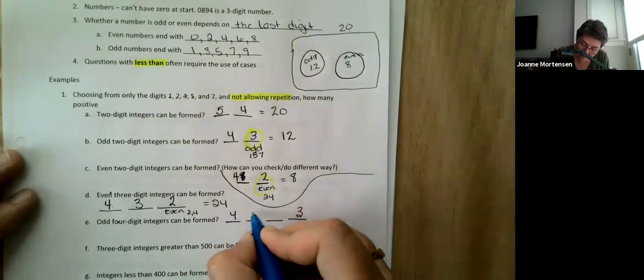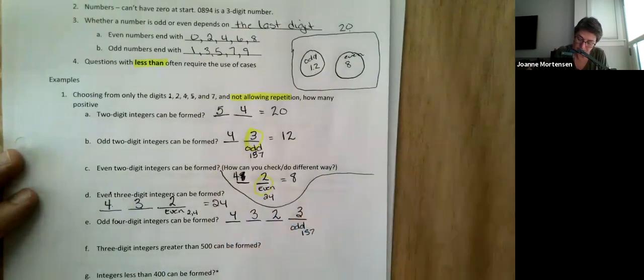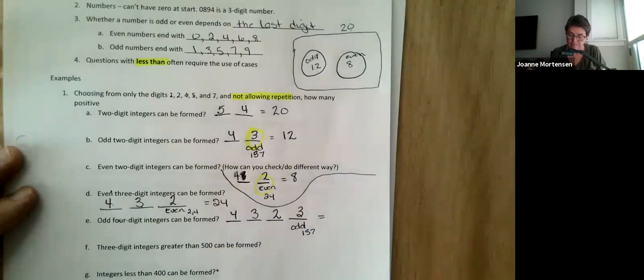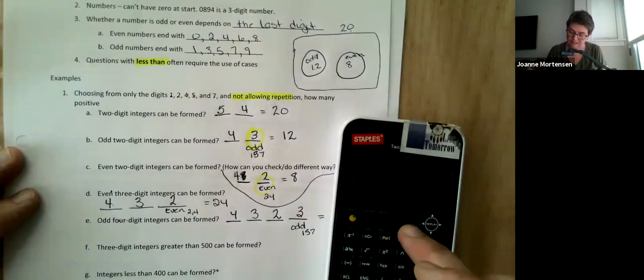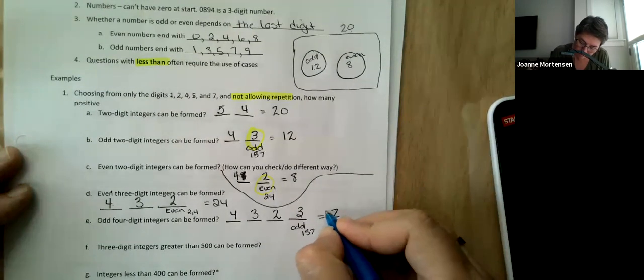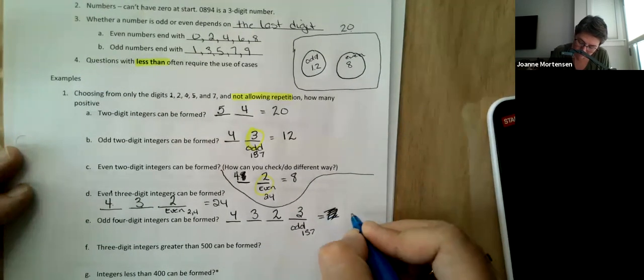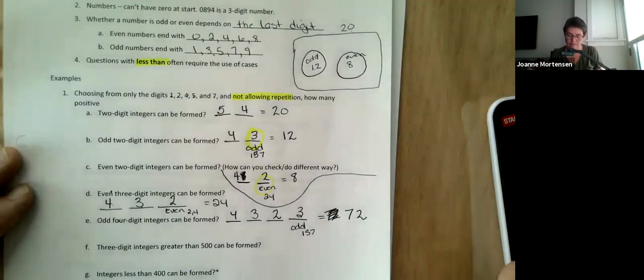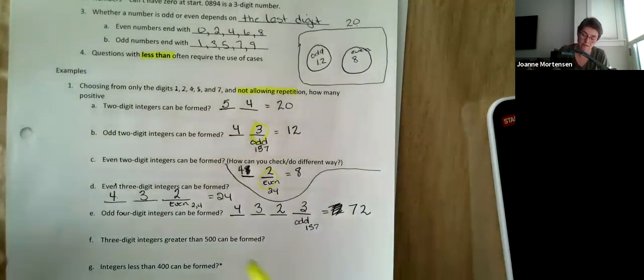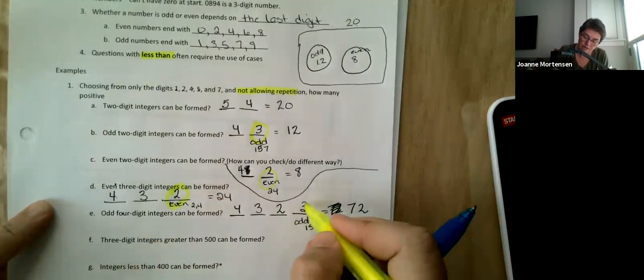It's going to be 4, 3, 2. 4 times 3 times 2 times 3 is 72. I made a mess, sorry. There we go. Okay. So watch that odd and even. Remember, review the restricted part first.